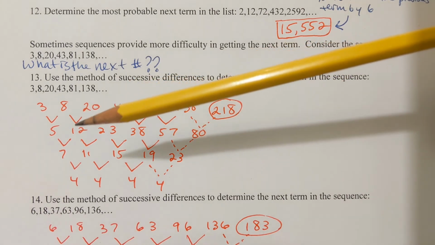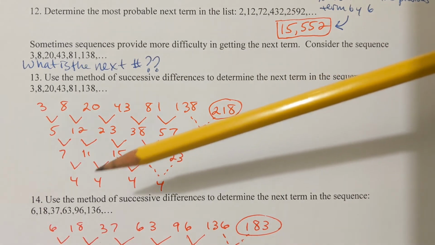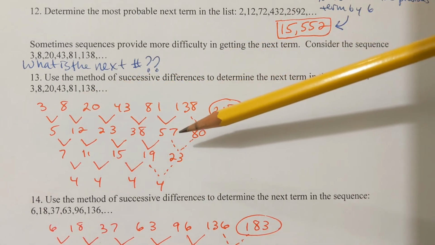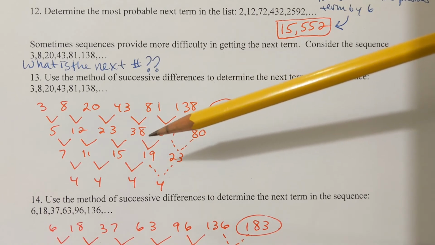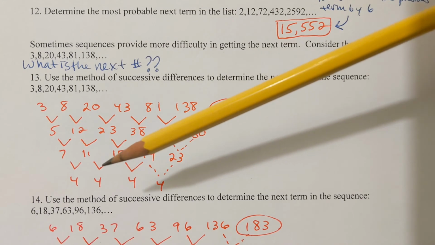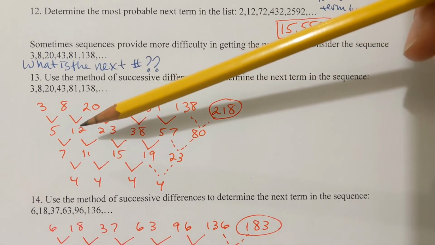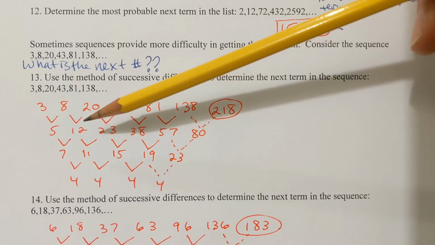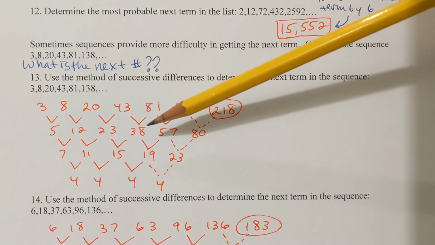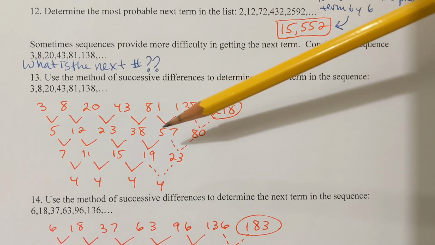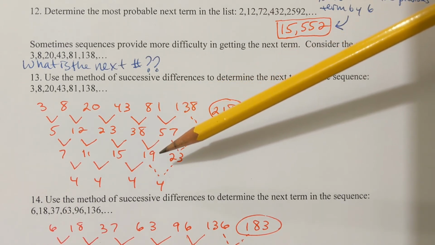Okay, now I want to continue to do that until I get a row that is all the same number. Up here, I don't see all the same numbers, so I have to repeat what I just did. And it's always the right number minus the left number, by the way. So take 12 minus 5, you get 7. 23 minus 12, you get 11. 38 minus 23, you get 15. 57 minus 38, you get 19.